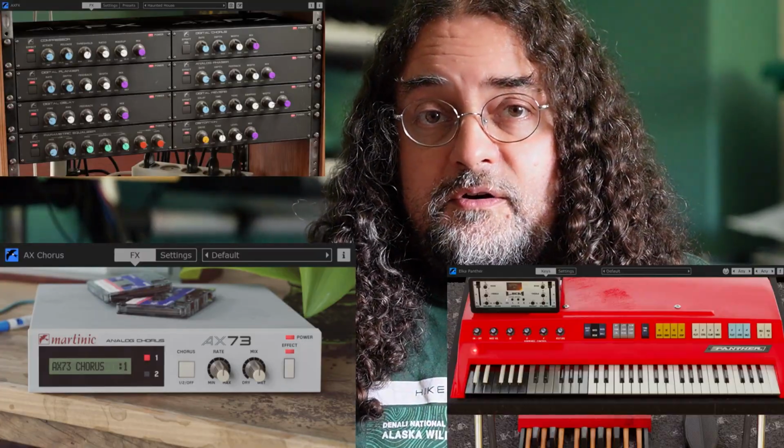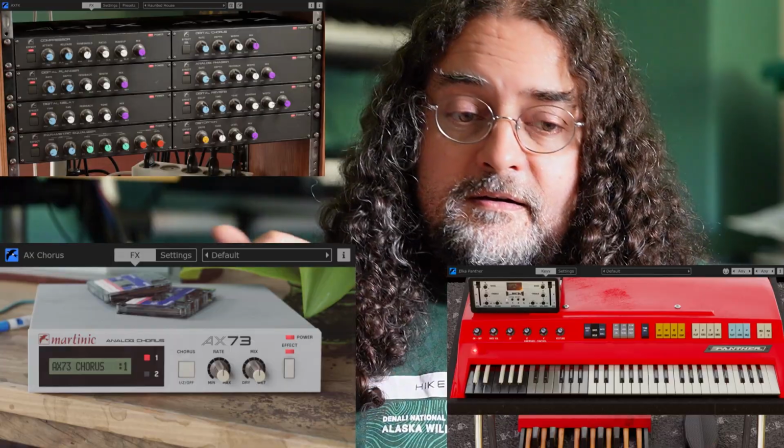So the Dutch company MARTINIC is the author of such great plugins like the AX73 synthesizer, the Keybase, which has become a favorite for many because it is a free plugin. If you haven't got it, check it out. The AX Chorus, the AX FX, the LK Panther organ plugin, the scanner tremolo or vibrato.